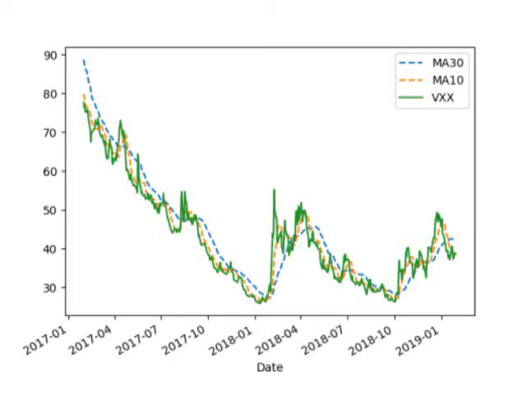Time series analysis is an important subject in finance. In this post, we are going to apply a time series technique to a financial time series and develop an investment strategy. Specifically, we are going to use moving averages to trade volatility exchange-traded notes, or ETN.